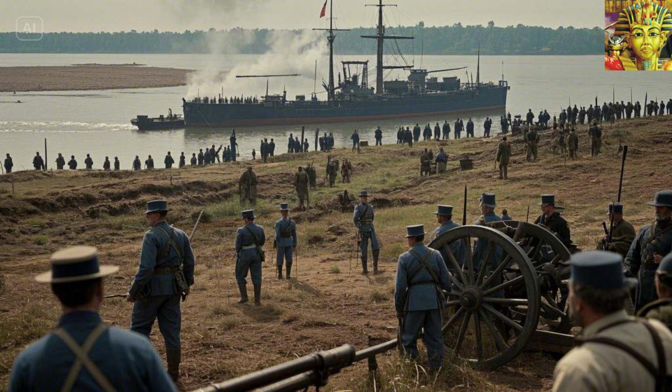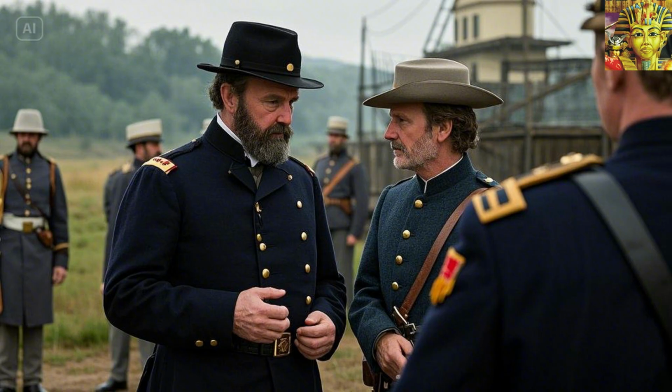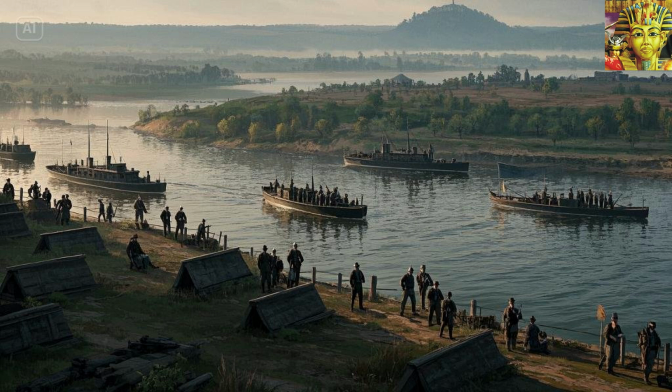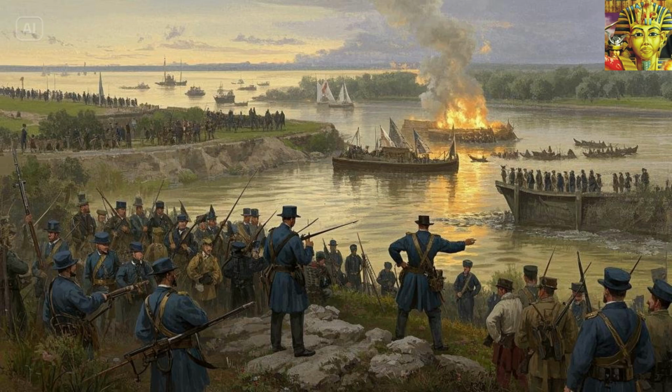The city's location on a high bluff made it a formidable defensive position, as it provided a commanding view of the river and allowed Confederate forces to control traffic on the waterway. The Confederate defenses at Vicksburg. The Confederates recognized the strategic importance of Vicksburg and had fortified the city extensively.